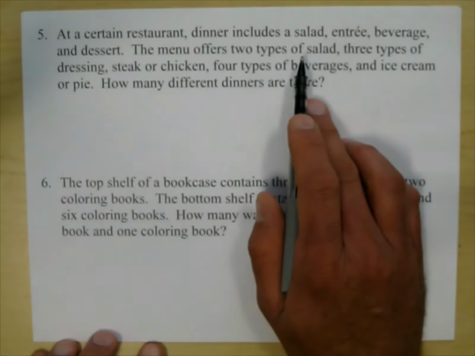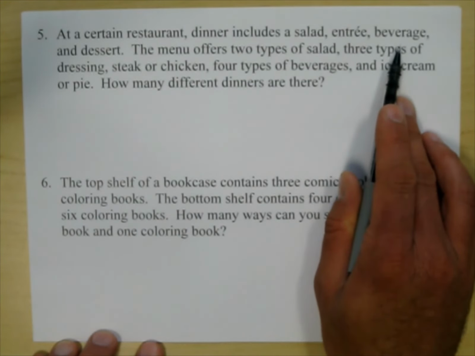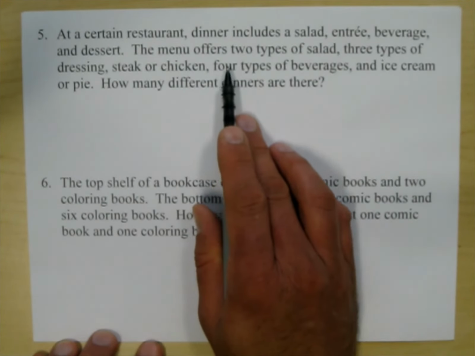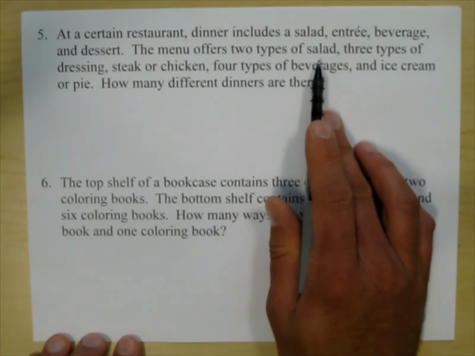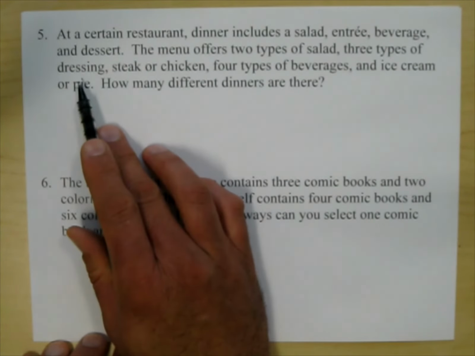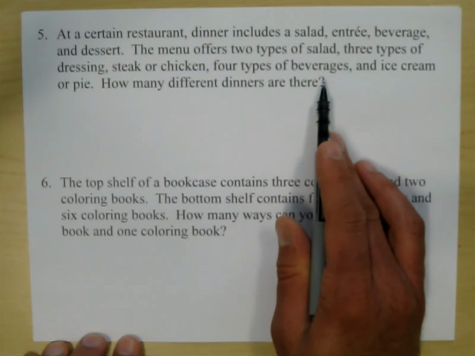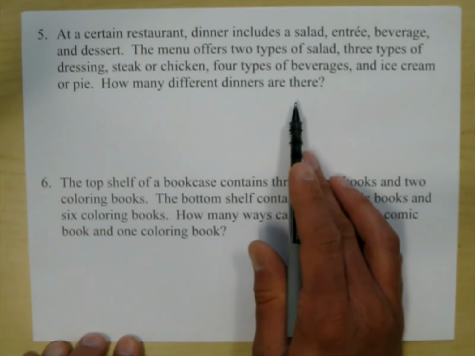Dinner includes a salad, an entree, beverage, and dessert. The menu offers 2 types of salad, 3 types of dressing, steak or chicken, and 4 types of beverages. Well, and ice cream or pie. How many different dinners are there?